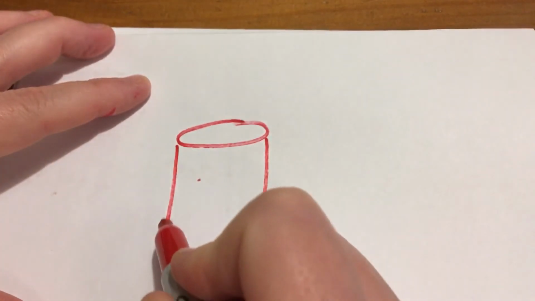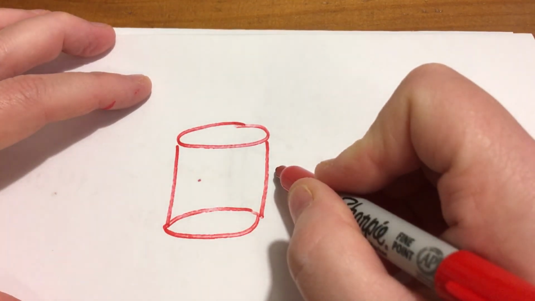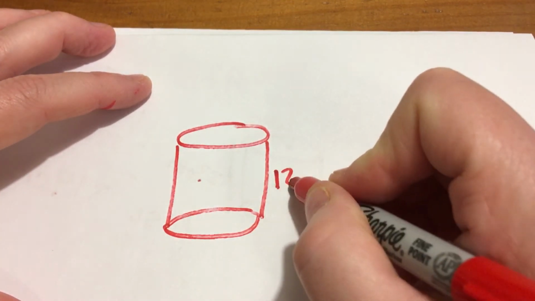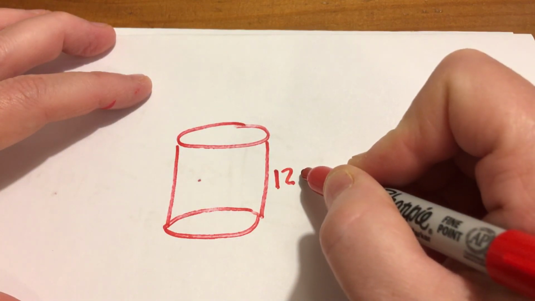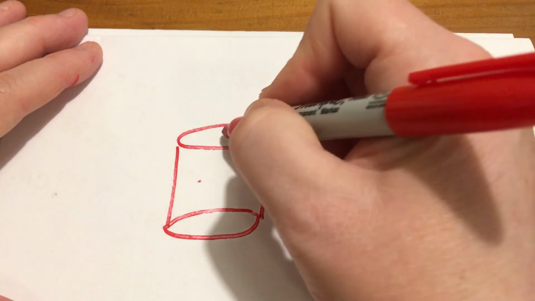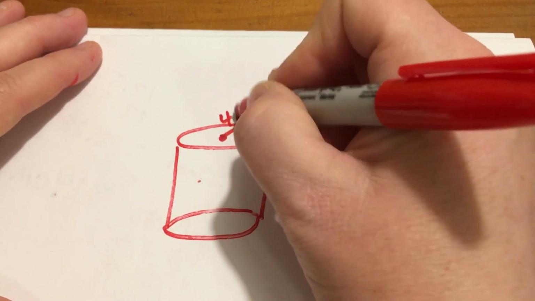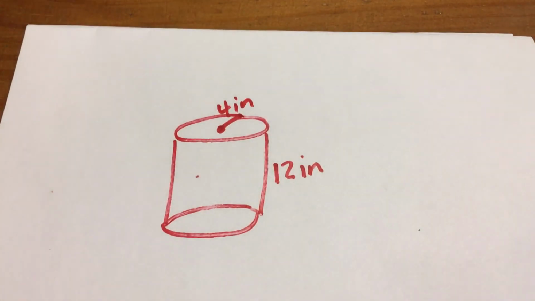Let's draw our cylinder. We're going to say this has a height of 12 inches and a radius of 4 inches. So let's find the surface area.